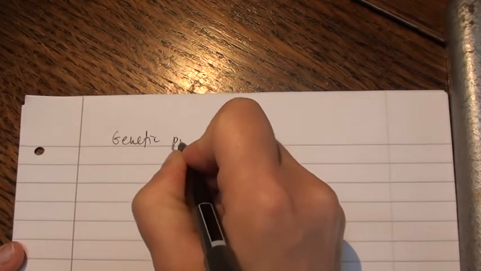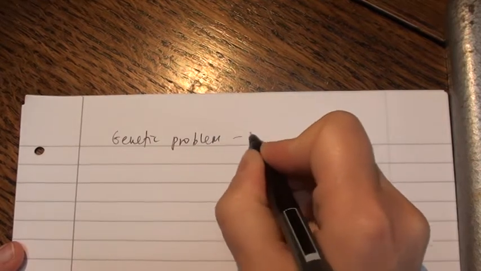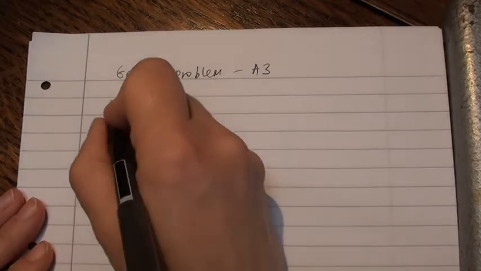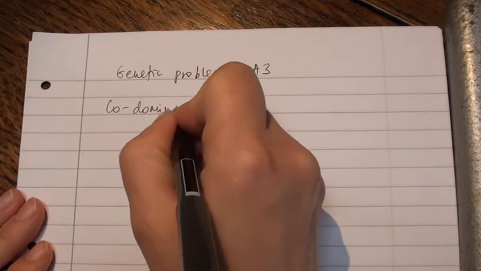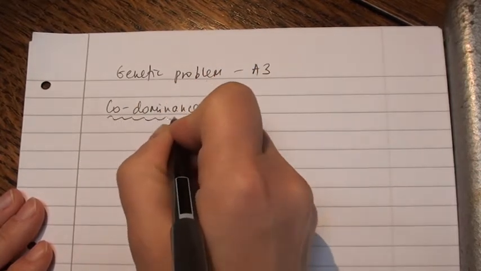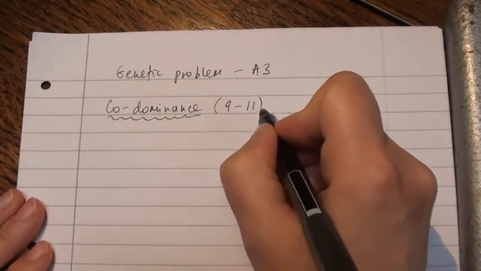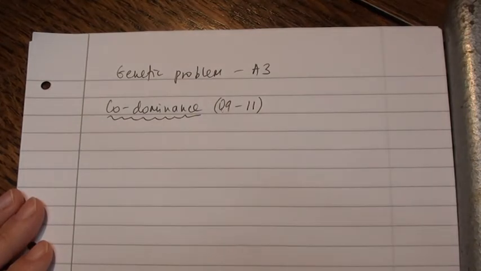Hi, in this video I'm carrying on with assignment 3 for the unit inheritance. So we're looking still at genetic problems, which is part of assignment 3. And specifically today I am looking at a type of genetic crosses which involve codominance. So codominance. Okay, so in the assignment, these are questions 9 to 11.